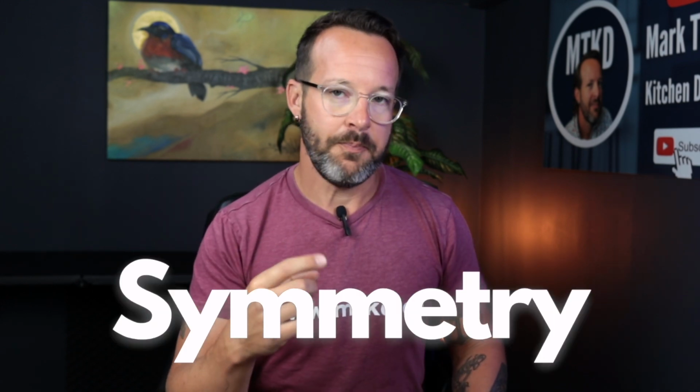Number one is symmetry. I like things to be symmetrical. I want things to be even, say on either side of a window or either side of a range hood, maybe in an island. I like balance in that way. Now, creating symmetry between a base cabinet and a wall cabinet can be challenging, especially if you're not dealing with a straight run of cabinets.